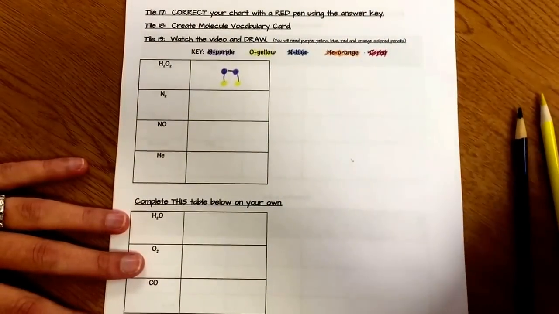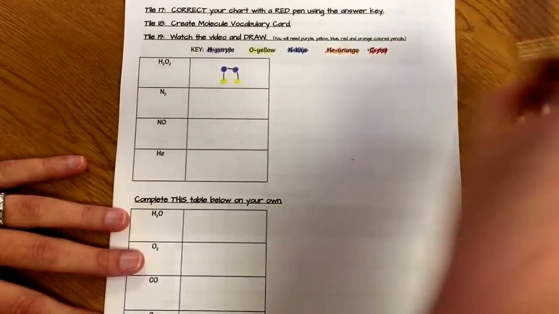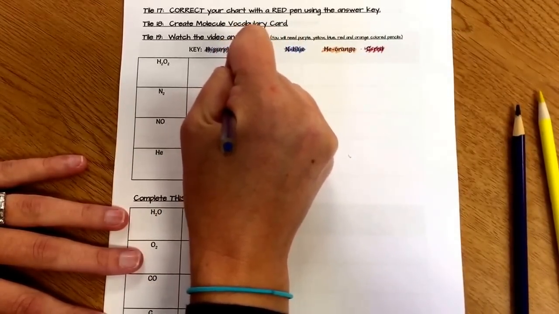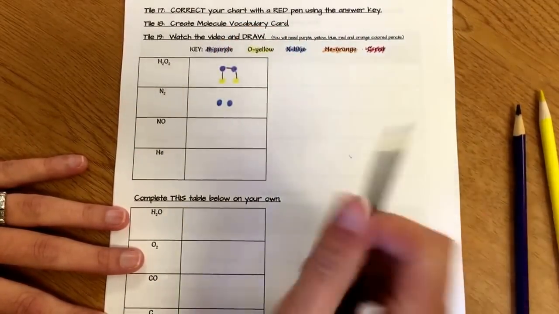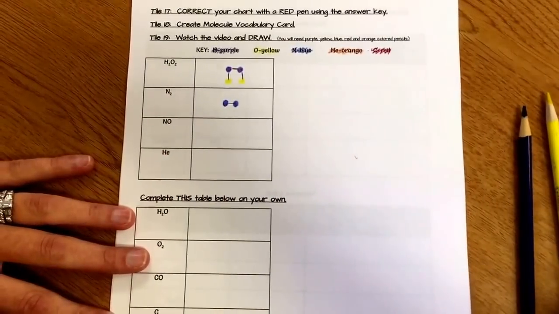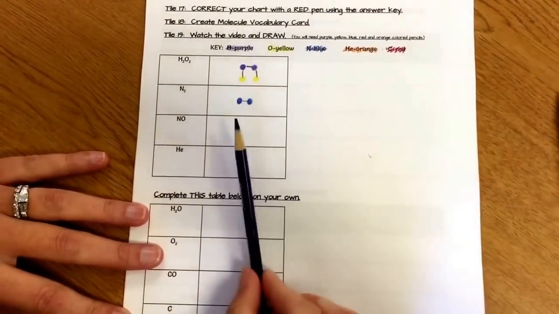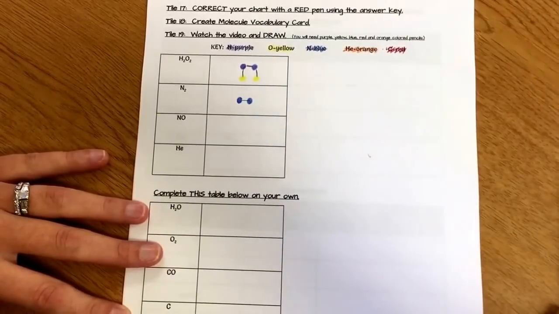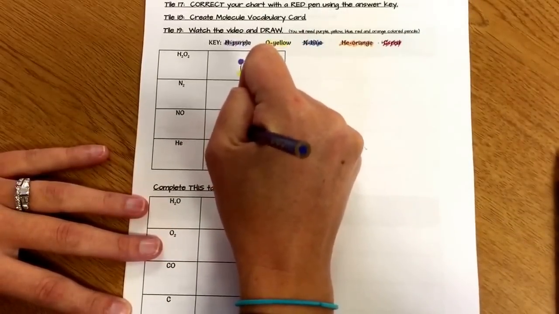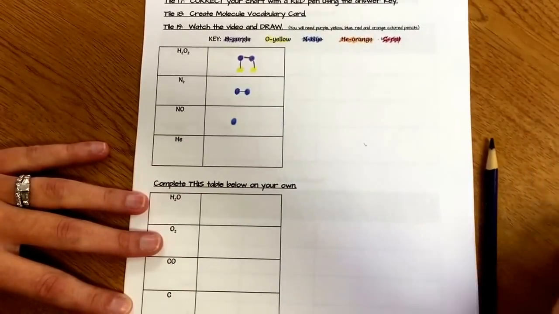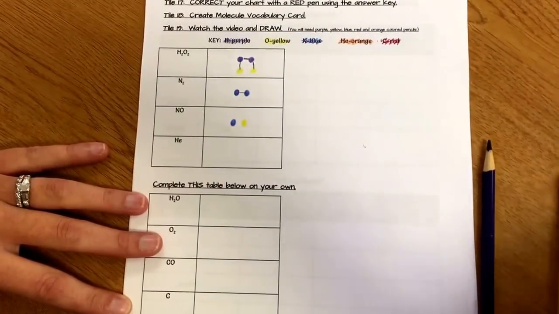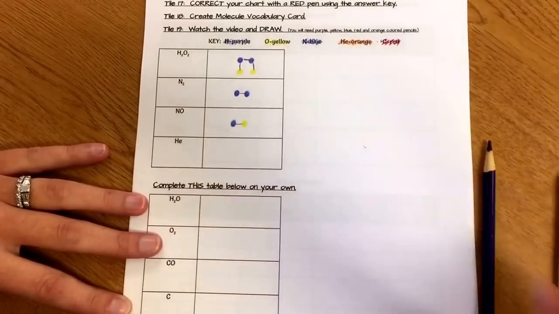Going on to the next one, N2, so I'm going to use my blue, and I'm going to draw two atoms of nitrogen, and I'm going to, of course, bond them together again because this is a molecule of nitrogen. My next one is NO, N being my blue, and O being my yellow. One of each, and again, I need to bond them together.